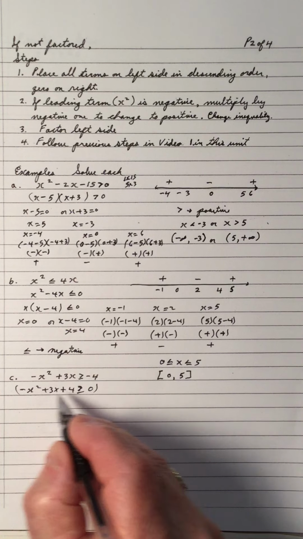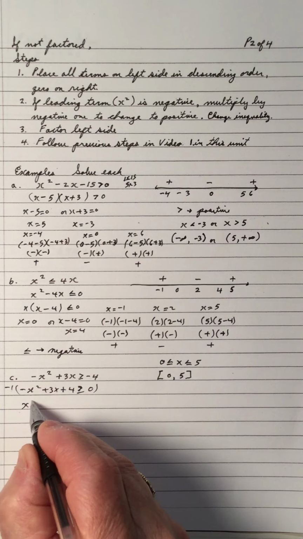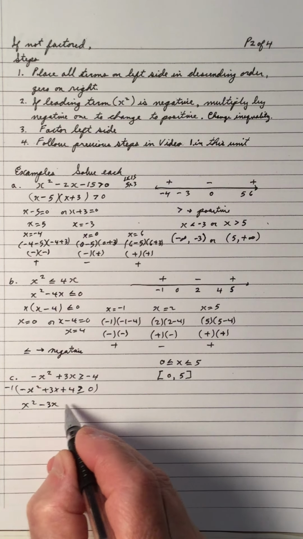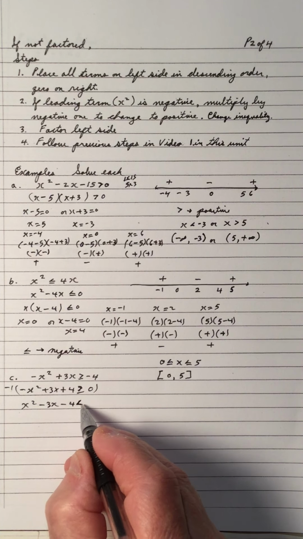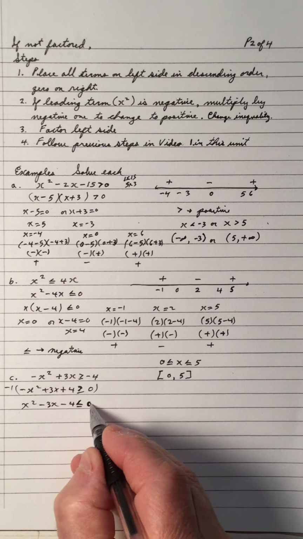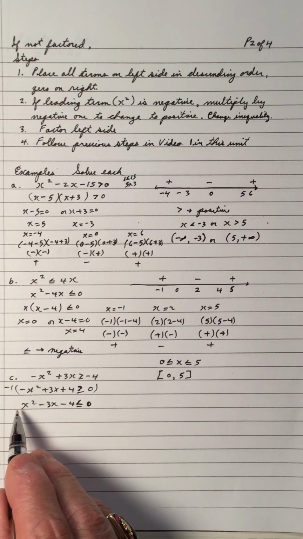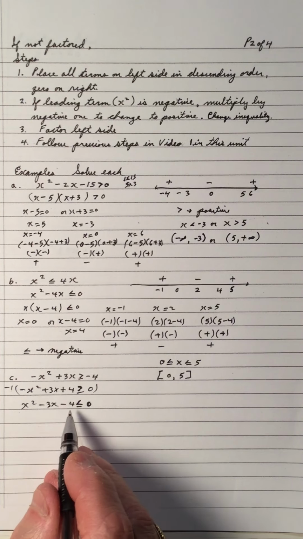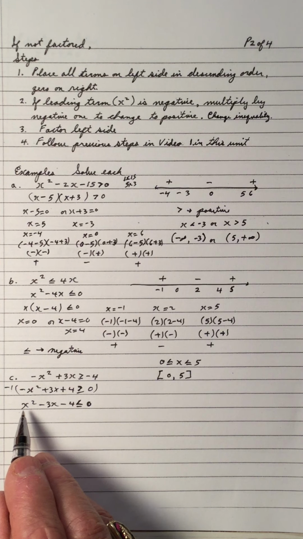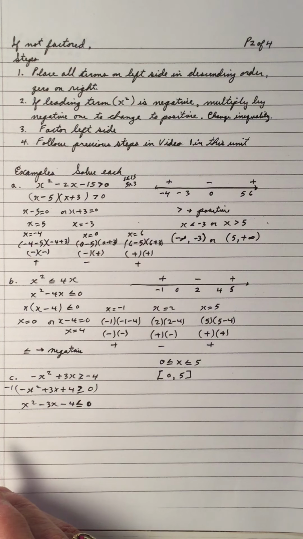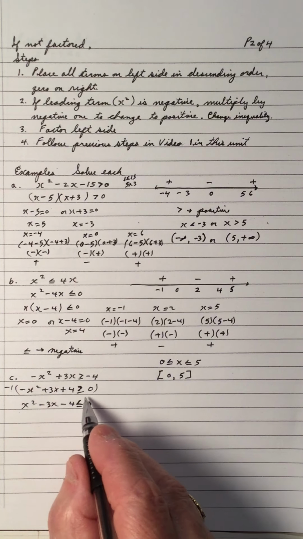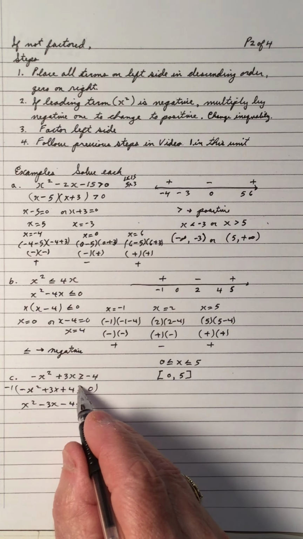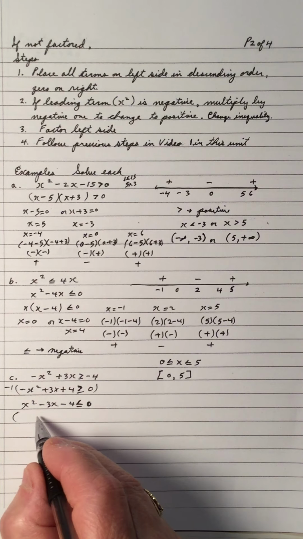Now I multiply by negative 1 because I like to have a leading term as positive. When the leading term is positive for an inequality, that means the greater than will be on the outsides, above and below, and less than will be in between. And notice when I multiply by negative 1, I change the greater than to a less than. So this is factorable.